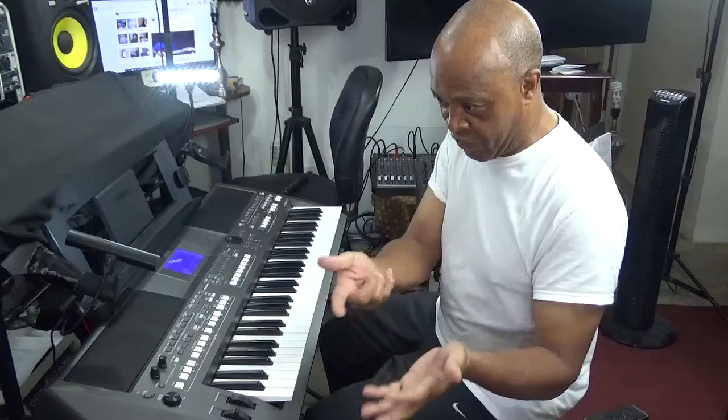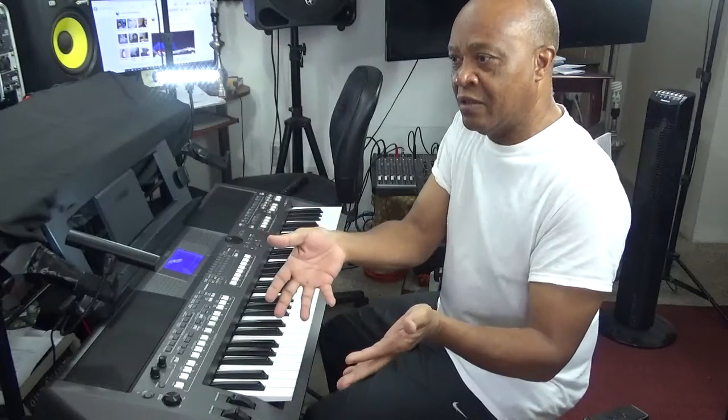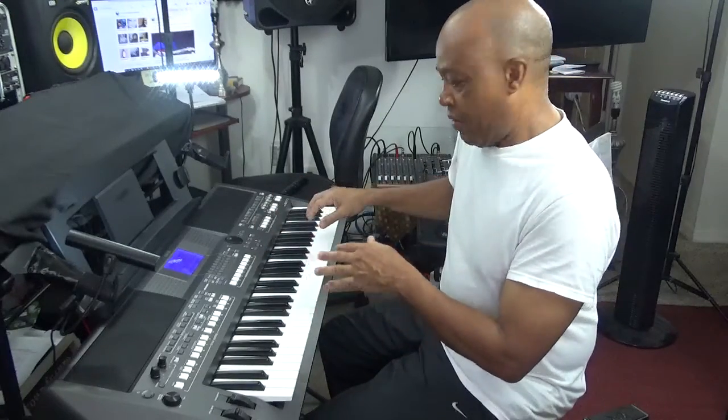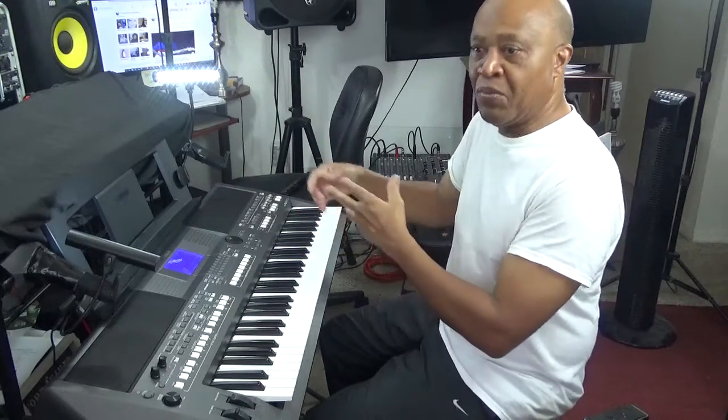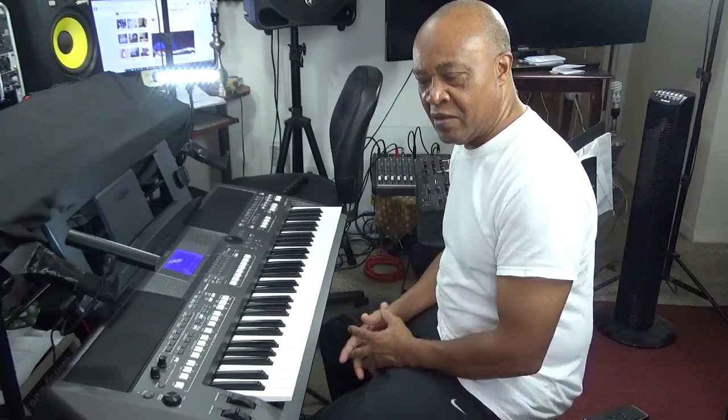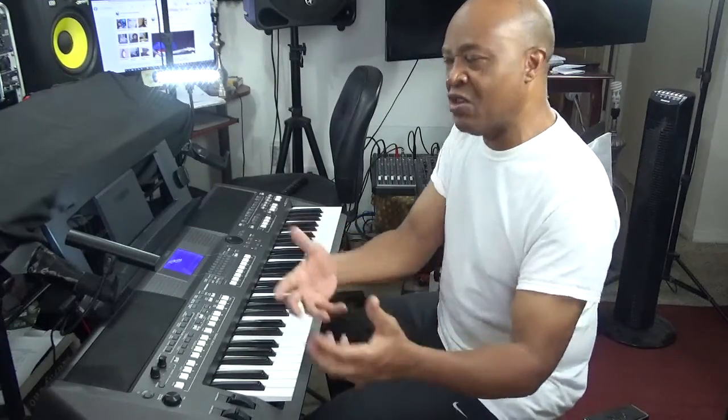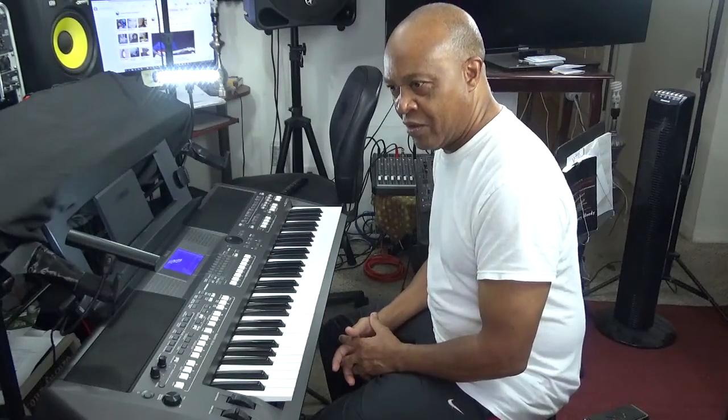the C dominant seventh chord, or you can just use the C Mixolydian scale from the key of F major, to improvise over the C dominant 7th chord. Or you can add extensions to the C dominant 7th chord.